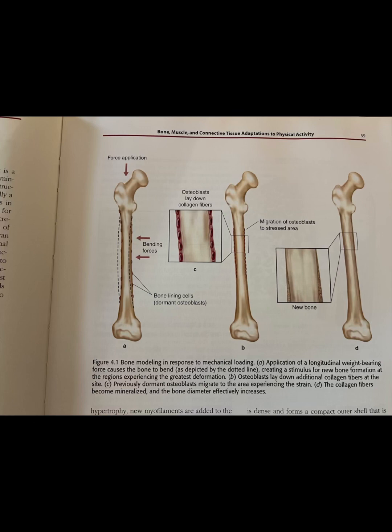Exercise creates mechanical forces that cause deformation of specific regions of the skeleton. These forces can be bending forces, compression forces, torsional forces, or the forces created by muscular contraction on the tendinous insertion of a muscle onto bone. The section that follows discusses bone structure and formation, the types of forces that best stimulate new bone formation, how bone responds to mechanical forces, and the response of bone to physical activity.